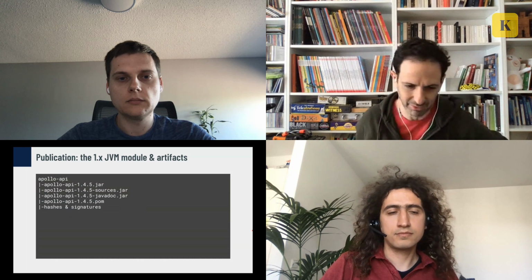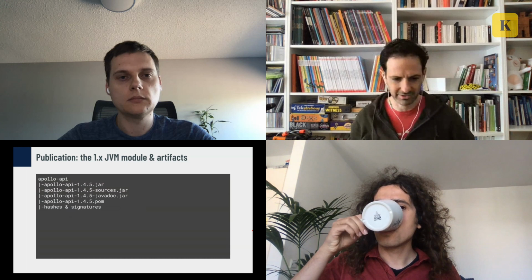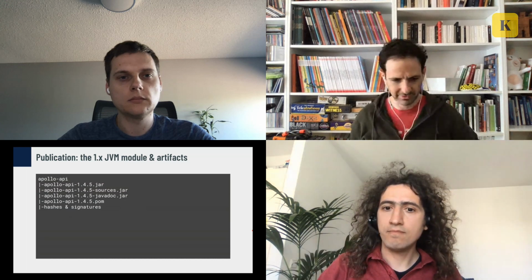So first, let's take a look at how we did it previously on the pure JVM project. In the 1.x branch, you must be pretty familiar with that. We have a jar file with Java code and sources, Javadoc, a POM file which describes the project and its dependencies. It's the Maven format, it's an XML file. And then you have hashes and signatures to verify that you are using the correct artifact.